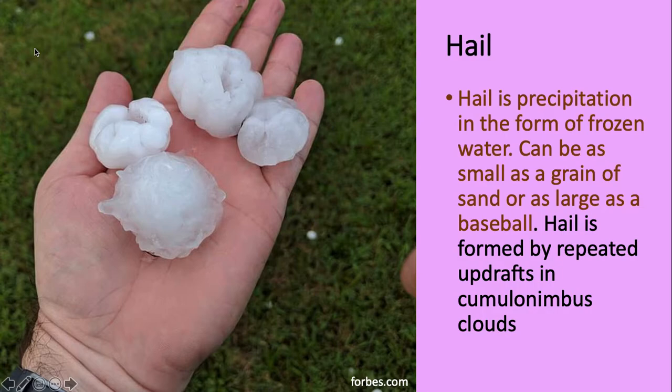Hail is precipitation in the form of frozen water. It can be as small as a grain of sand or as large as a baseball. Hail is formed by repeated updrafts in cumulonimbus clouds.